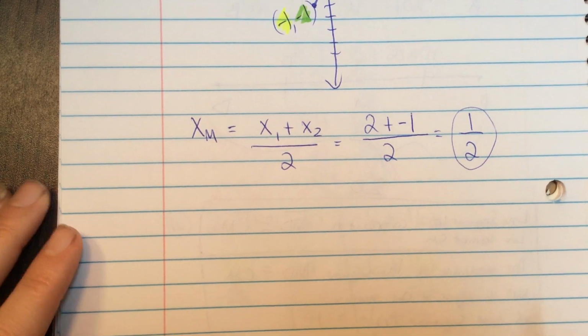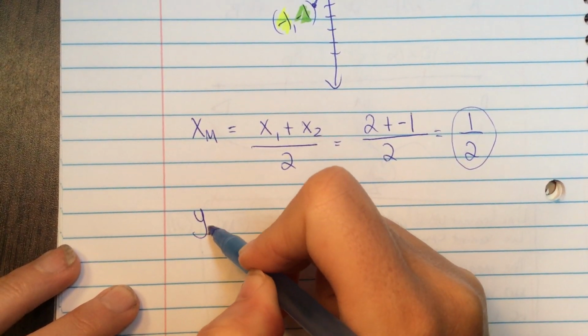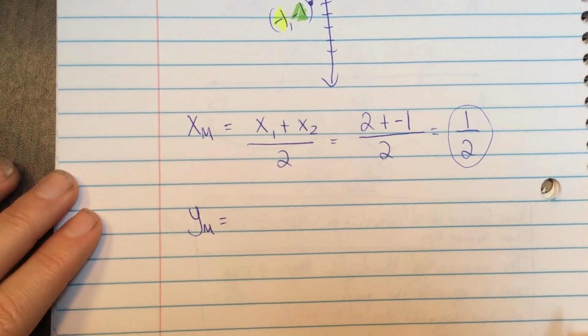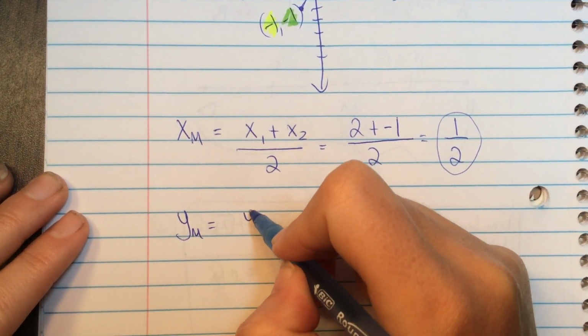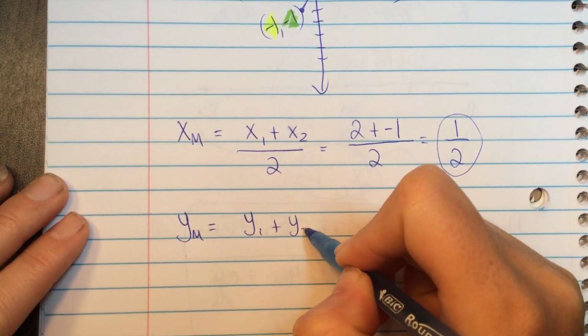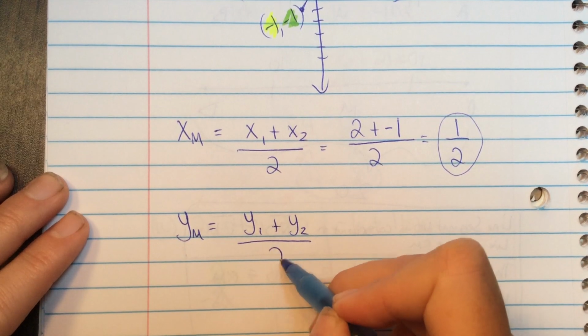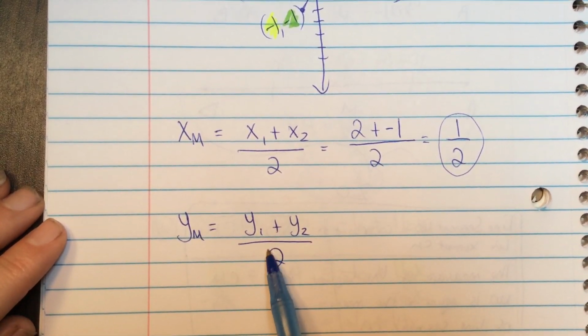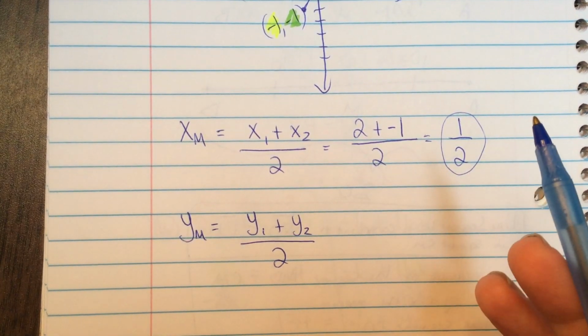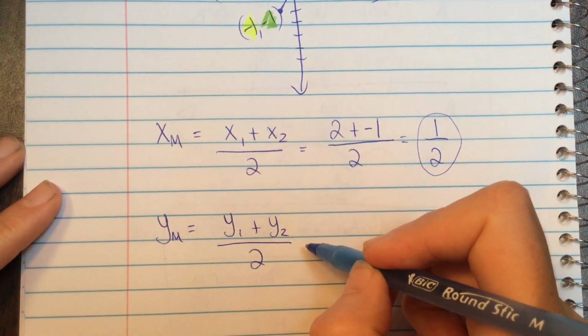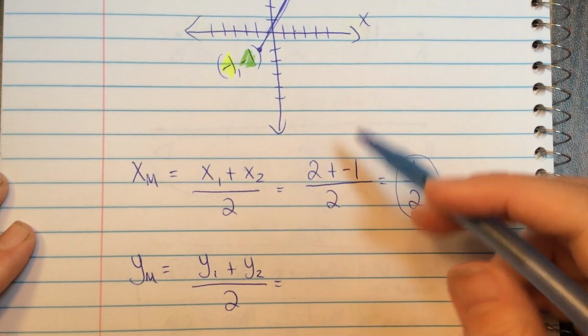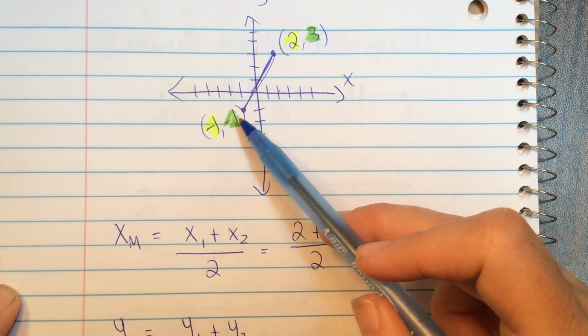Then we have to find the midpoint of the y's. And it's the same concept. We're going to take the first y coordinate and add the second y coordinate and divide by 2. And the only reason it's a 2 is because we only had 2 coordinates to add together. And if you look up here, it was 3 and -1.